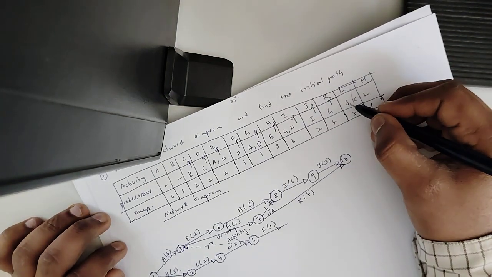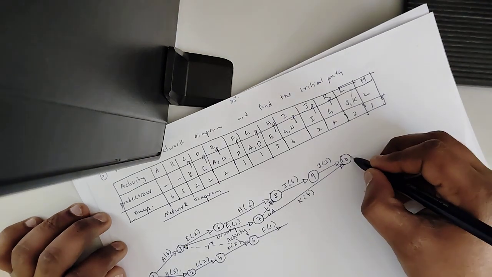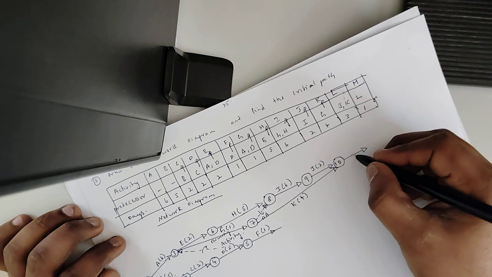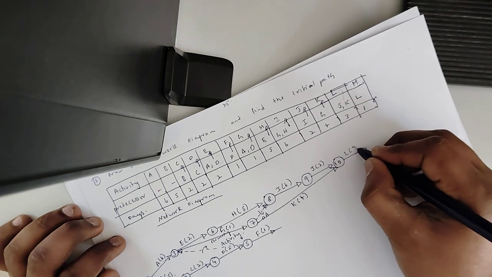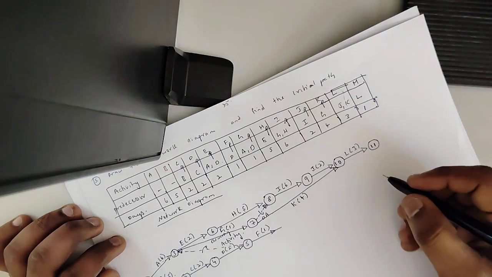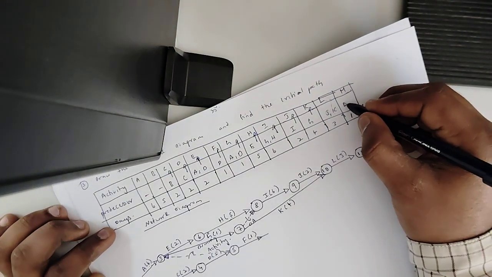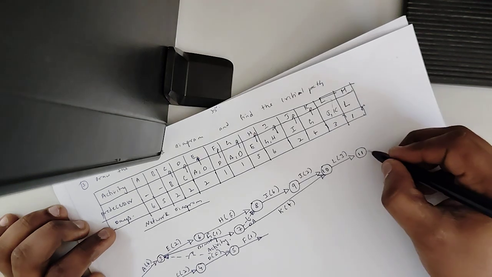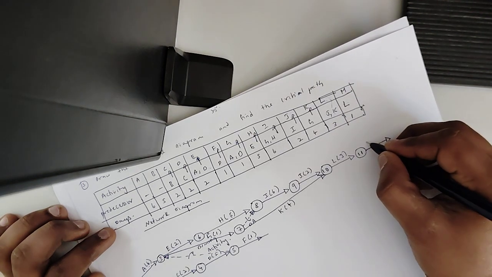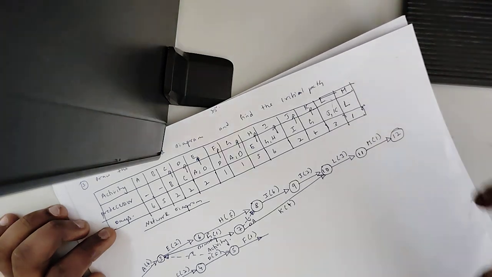For L, the predecessors are J and K, so J is here and K is here. Now you draw the line, arrow, and you mention this as L of how many days? 3 days. You mention 11. It's fine. And last is here. For M, the predecessor is L. So L is here. Draw a straight line, arrow mark. Then you mention this M of how many days? 1 day. And you mention this is 12.